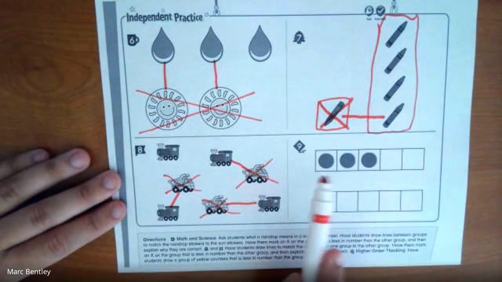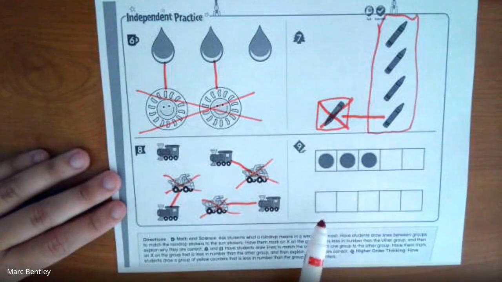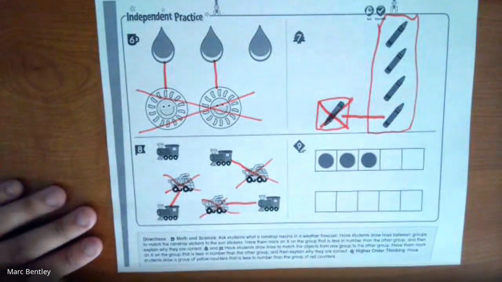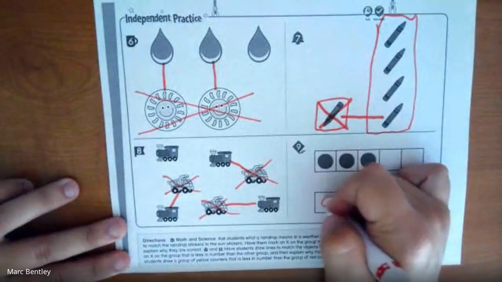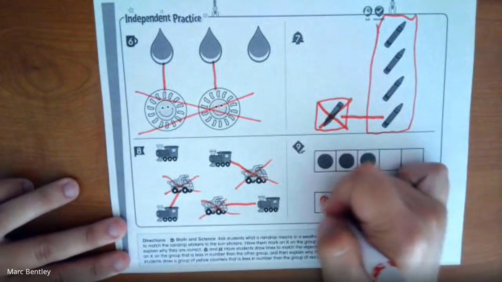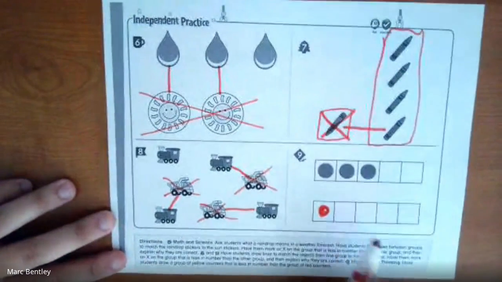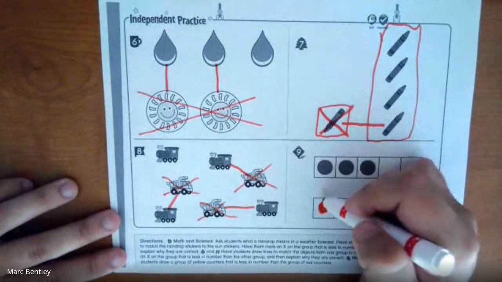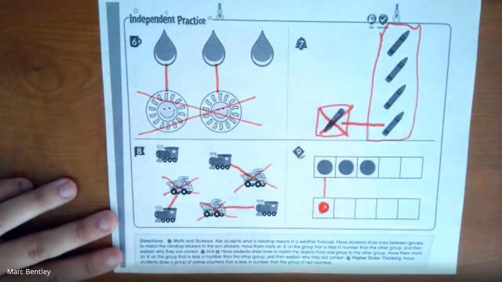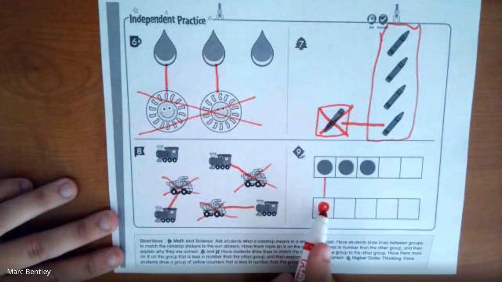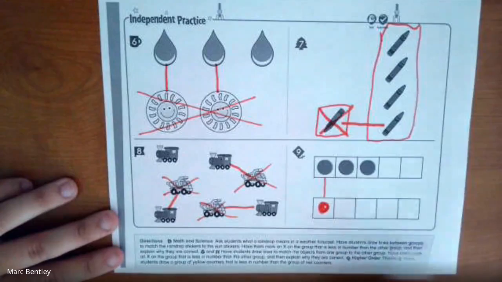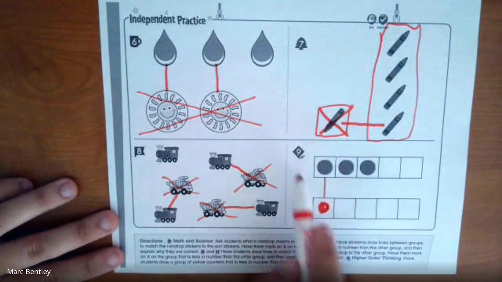Okay, over here we have 3 counters at the top. In the bottom, I've got to draw a group of counters that is less than the 3 at the top. So if I go ahead and just draw 1, leave the rest of the spaces blank, you match them up, I can see that I have less red counters than I do black counters. So this group down here is less than this group up here.